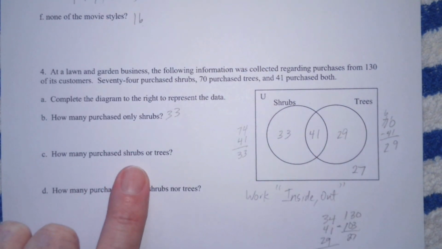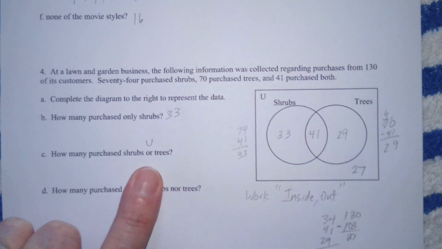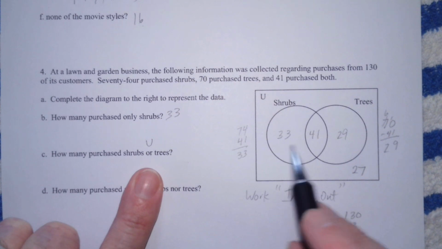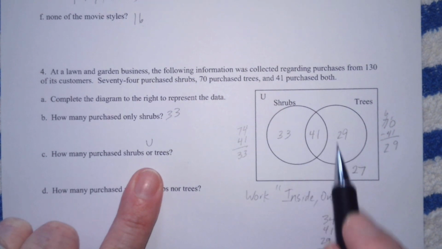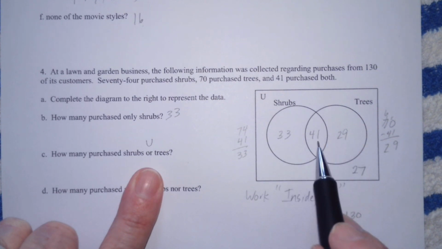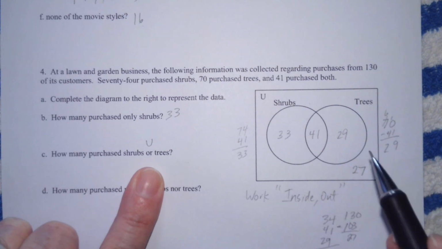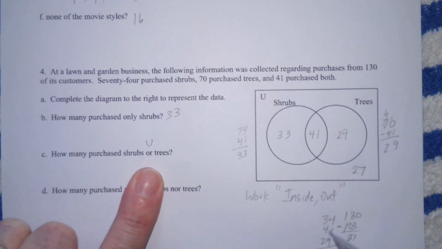How many purchased shrubs or trees? Now remember, with "or," think union. So we're going to combine the two circles together. Basically everything in this set or both. So 33 plus 41 plus 29. We actually did that work down here. That was 103.